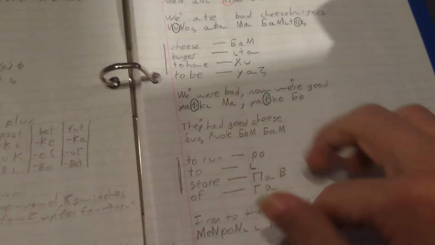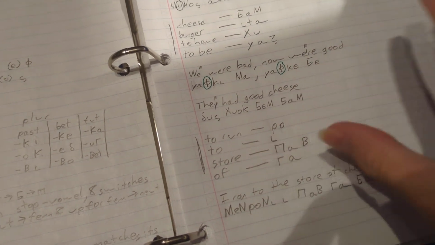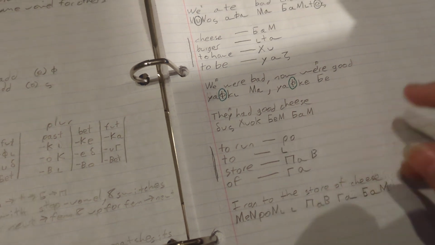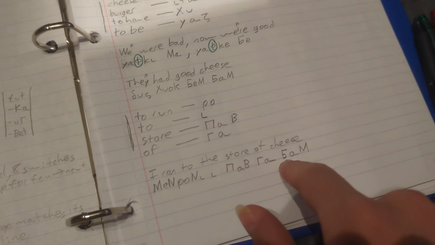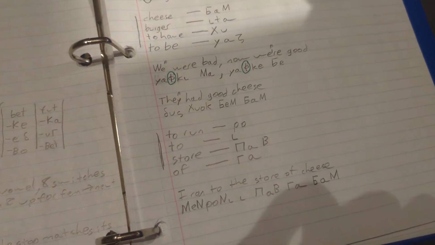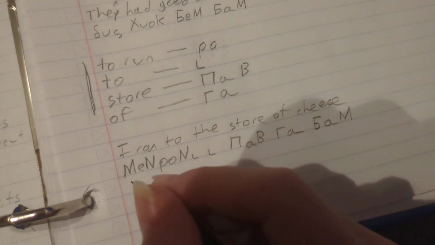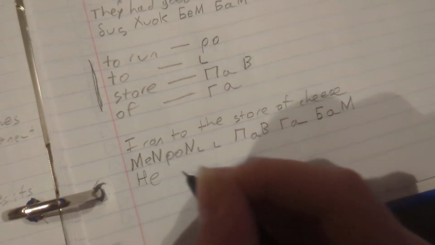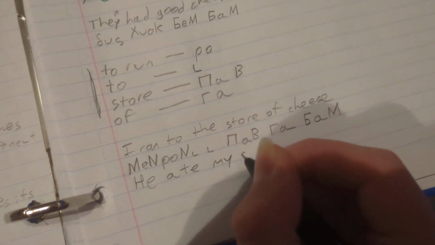So I have some extra sentences, some more. And then I'll write one with you. So they had good cheese. Dus chok bam bam. And I ran to the store of cheese. Min roni I pav gabam. Alright, now let's say he ate my cheese.